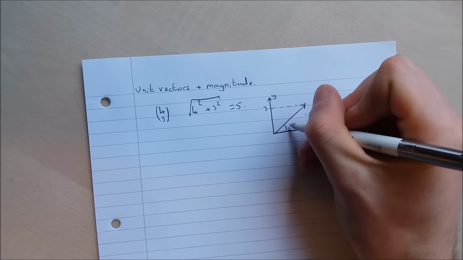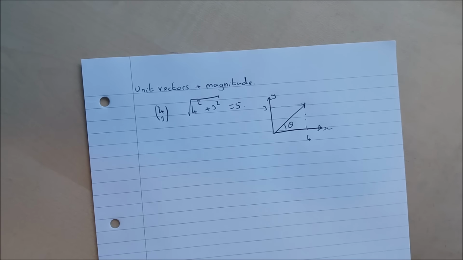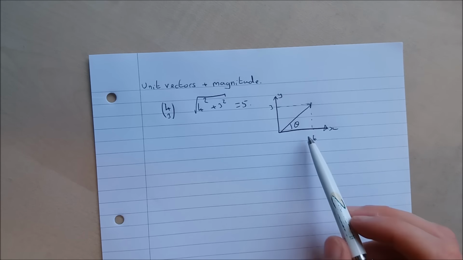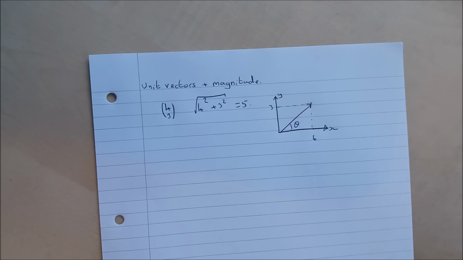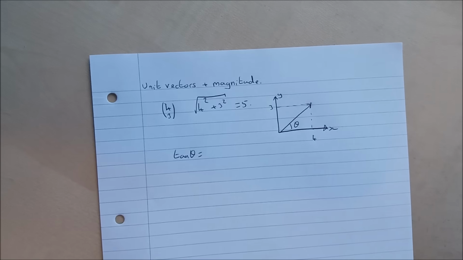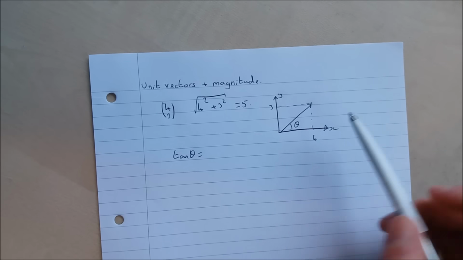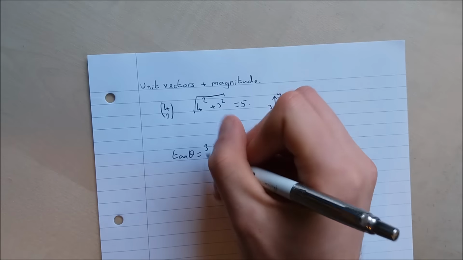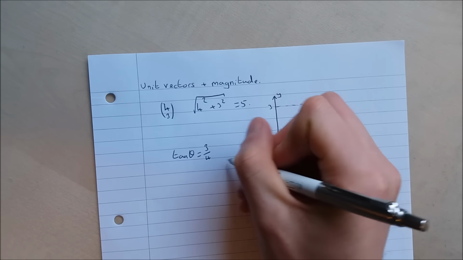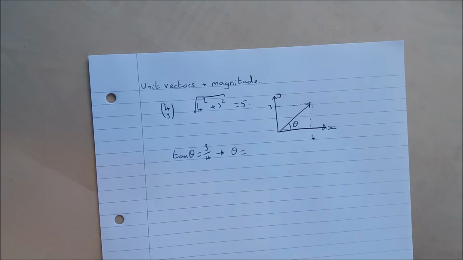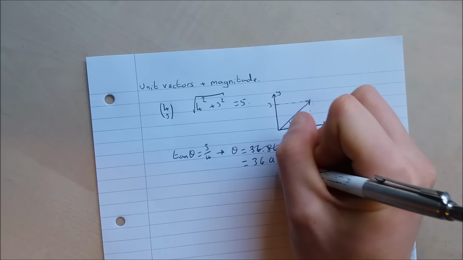If you want to calculate theta, the angle from the x-axis, use simple trigonometry, so SOHCAHTOA. Once you find that this length is 5, you can use any of them, but it's best to use tan, because then you use the numbers you're given rather than the one you calculated, so there's less chance of error. So tan theta is opposite over adjacent. Opposite is this one, which has a length of 3, and adjacent is this one, which has a length of 4. And if you inverse tan this, you have theta equals 36.9 degrees.